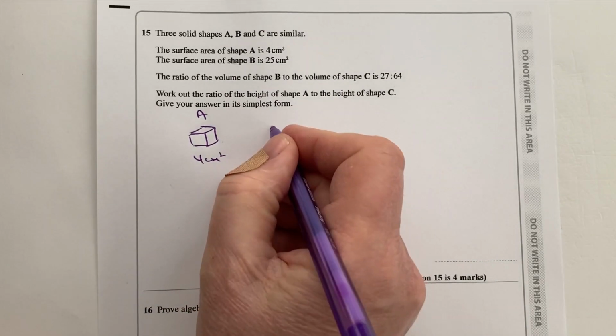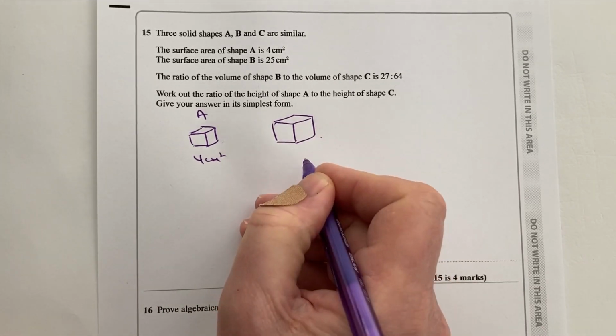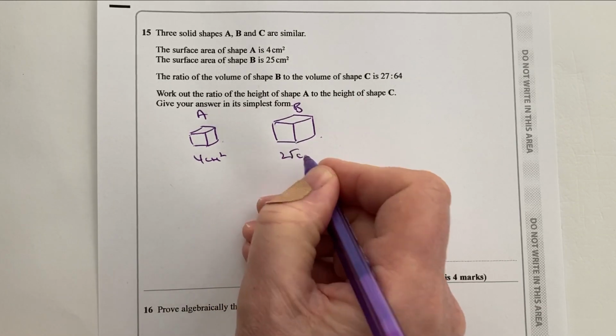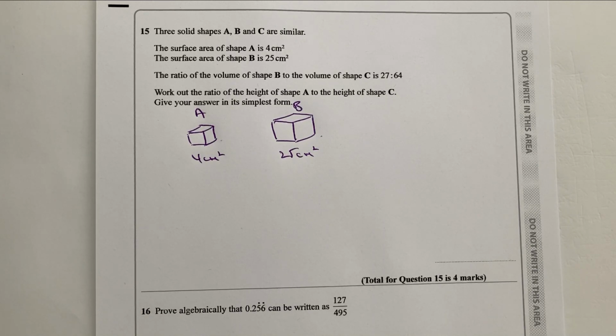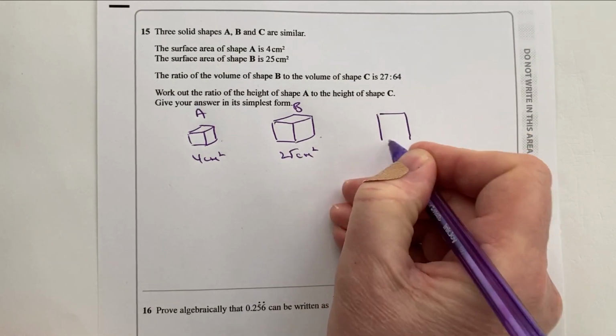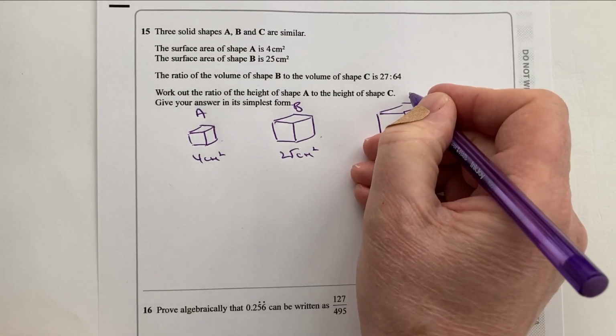Okay, then I've got B. If you want, you can make it just a little bit bigger, I guess. It doesn't really matter. Okay, this is going to be B, and this is 25 centimeters squared. Okay, and then C, the ratio of the volume of shape B to the volume of shape C is going to be 27 to 64. Okay, well, all right, that's fine. Doesn't matter. So let's have a look at C. Okay, so this is going to be C.